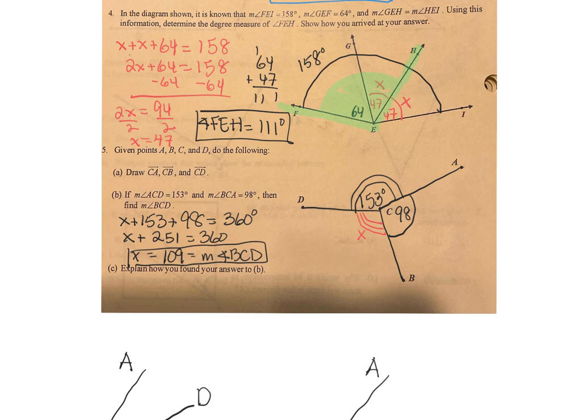Now, part C says to explain how you found your answer to part B. Well, we already have the work up here. If you had to write words, you could just say, I know that there's a full circle around here. So 153 plus 98, if I add them up, I get 251. And then that remaining piece I would get by subtracting the 251 from 360. But to be honest with you, I think this is sufficient. I'm just telling you.